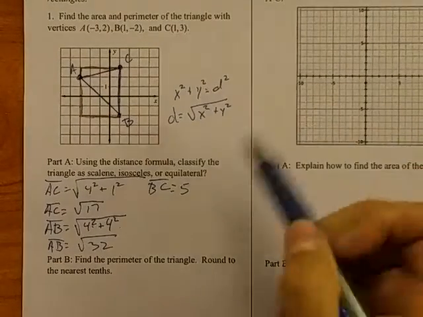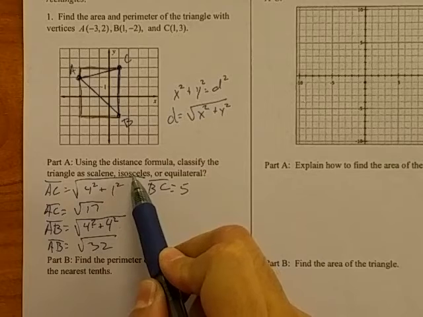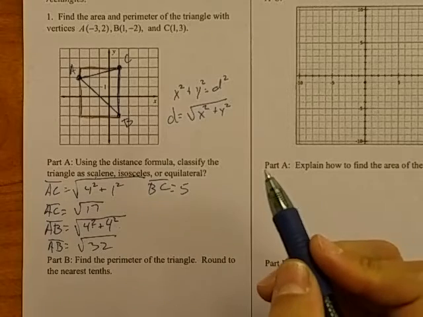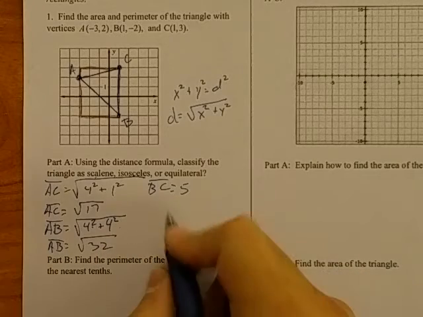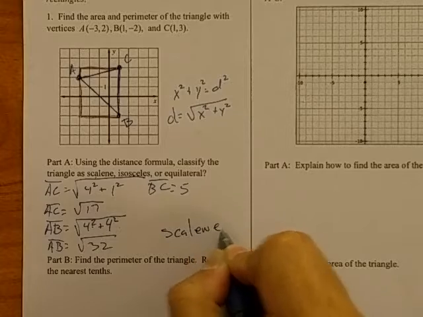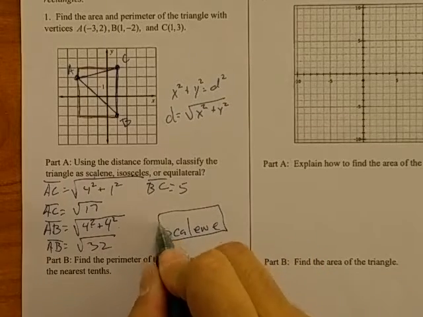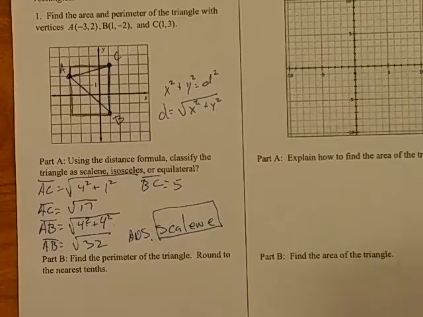Now, equilateral means all sides are the same. Isosceles means 2 sides are the same. Scalene means none of the sides are the same. So I have my values here, none of them are the same, so this is scalene. There we go. So we have scalene for that one.